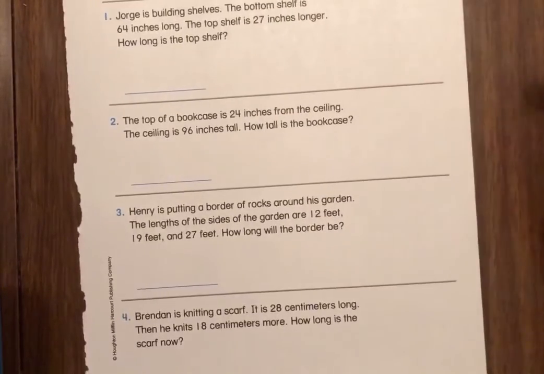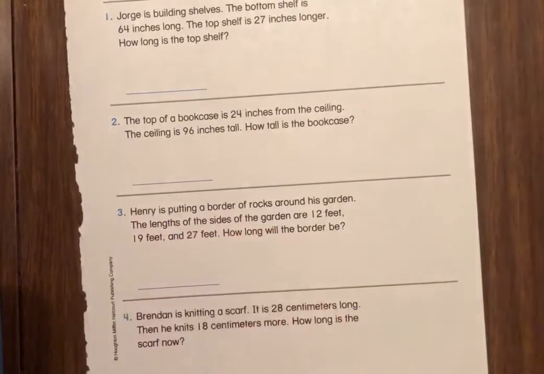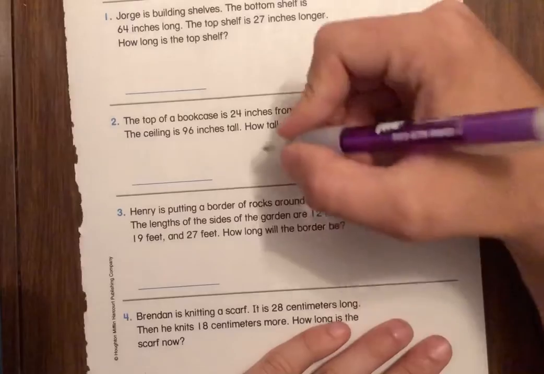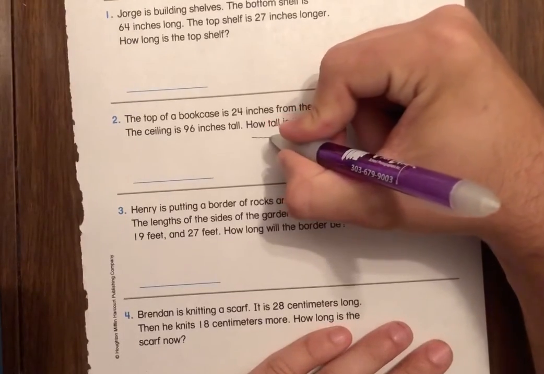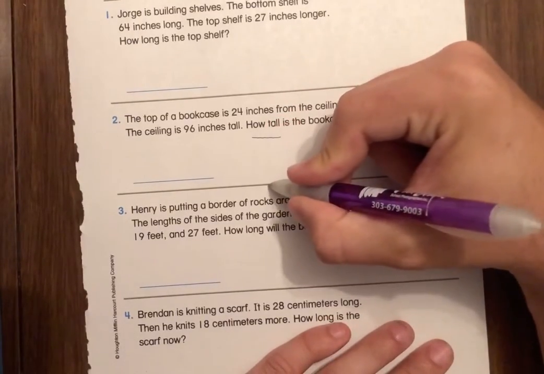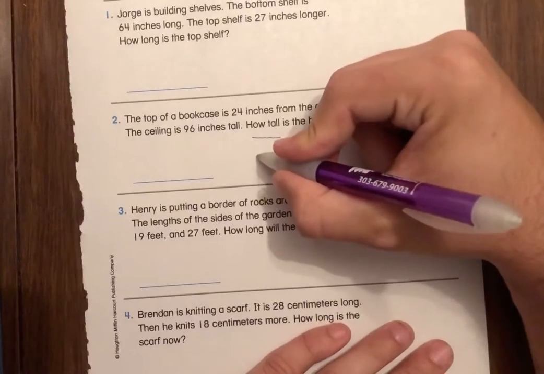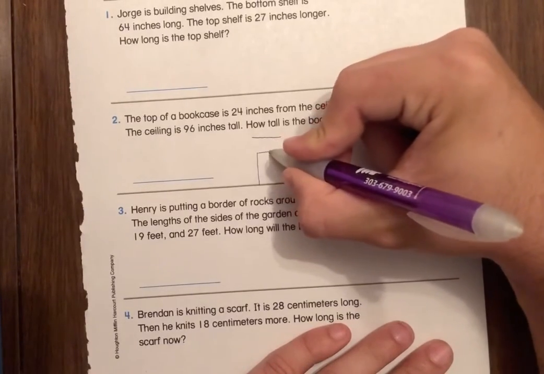I want to do number 2. Number 2 says the top of a bookcase is 24 inches from the ceiling. The ceiling is 96 inches tall. How tall is the bookcase? So if I draw this, if I have my ceiling and I can use this bottom as the floor, here's my bookcase.